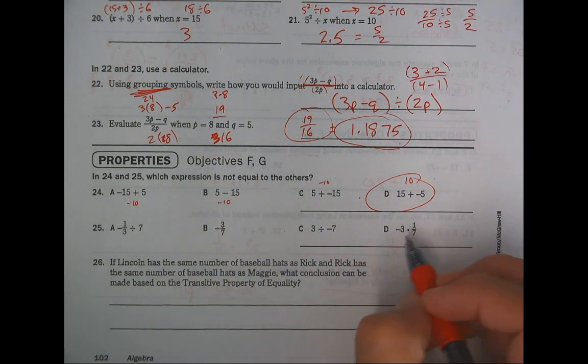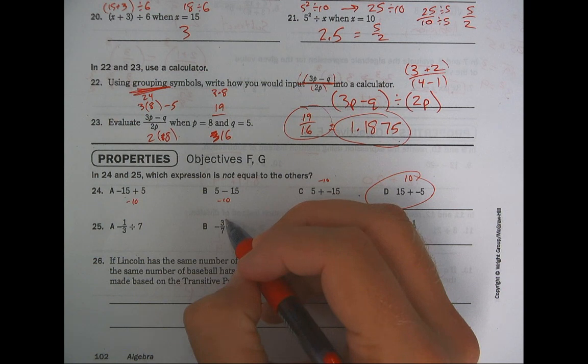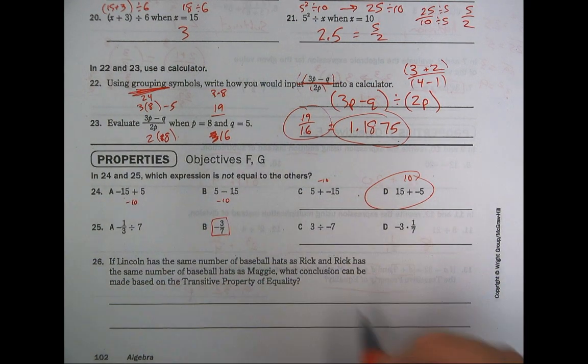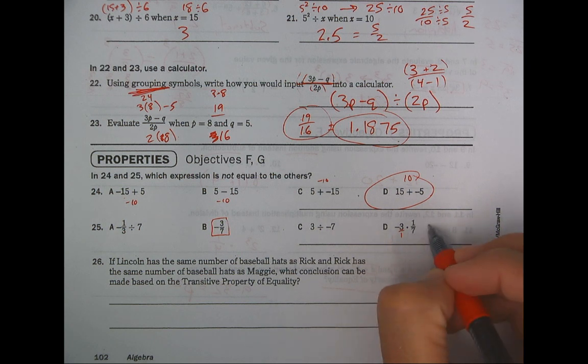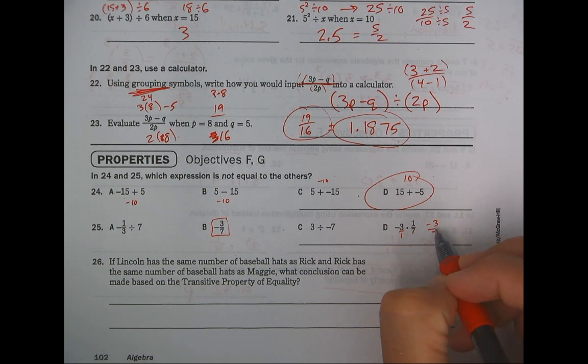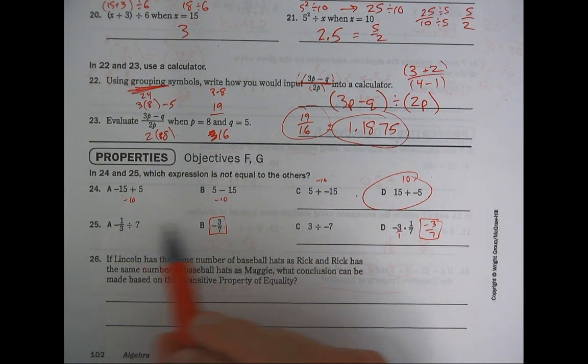Okay, looking at these, when I first look at this one, I see division. I'm going to kind of ignore that for a second. This one's already simplified, right? So I'm just looking for something that matches this. When I see multiplication, I know it's nice and easy. You can multiply straight across. It's negative 3 over 7. So those two are equal, meaning one of these is going to be not equal.